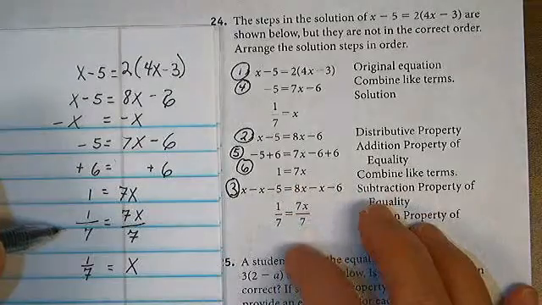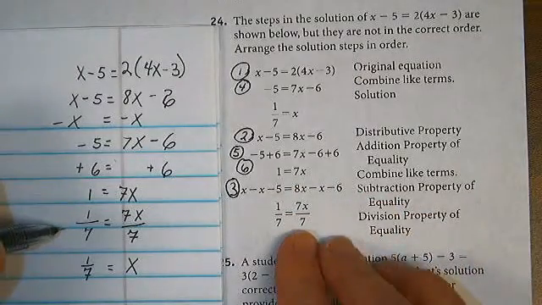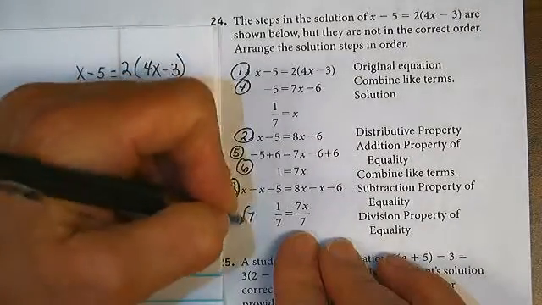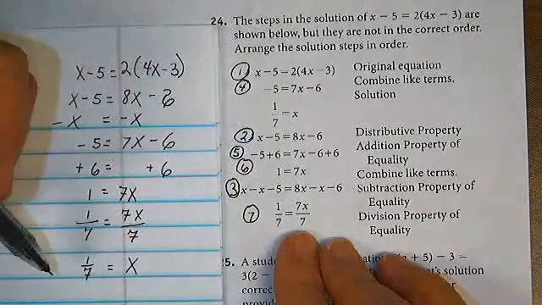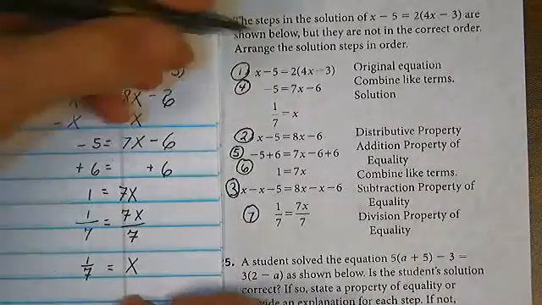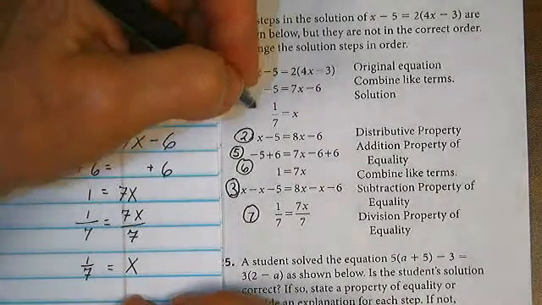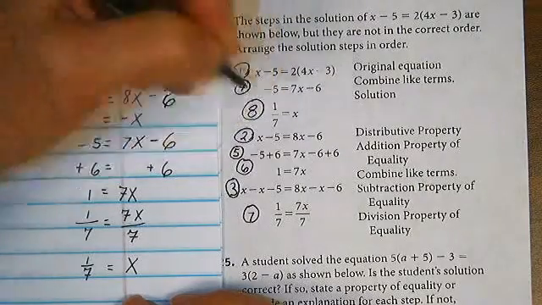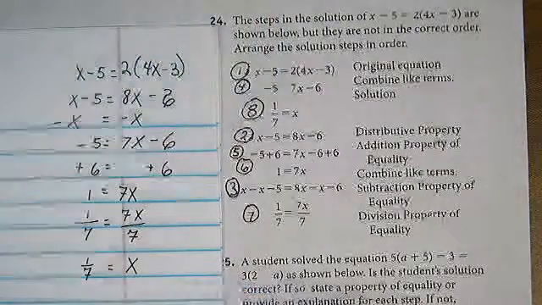Then we divided both sides by 7, the division property of equality. So that must be step 7. And step 8 is our solution. 1 over 7 is equal to x. That is step 8. Okay.